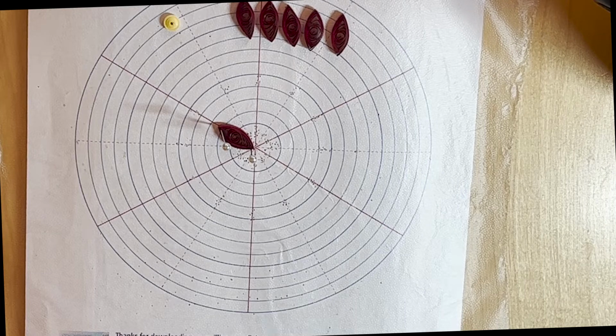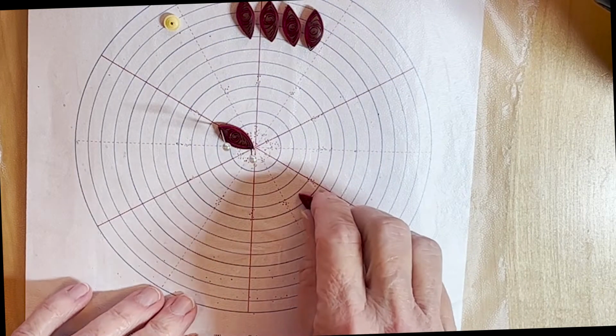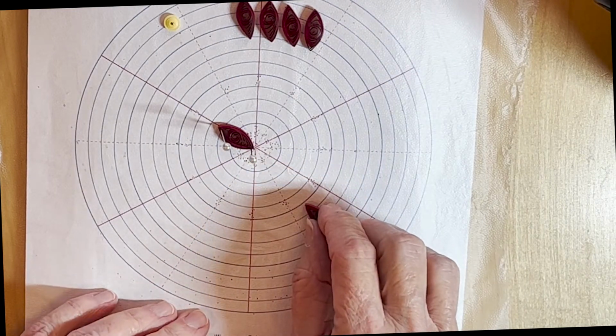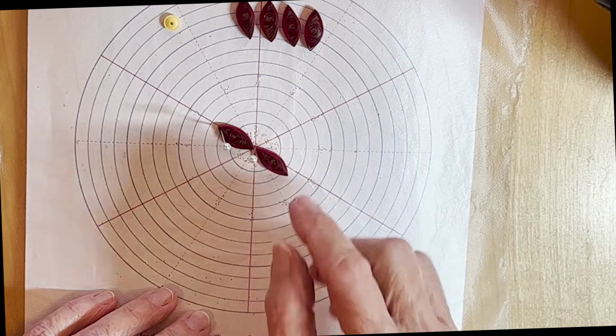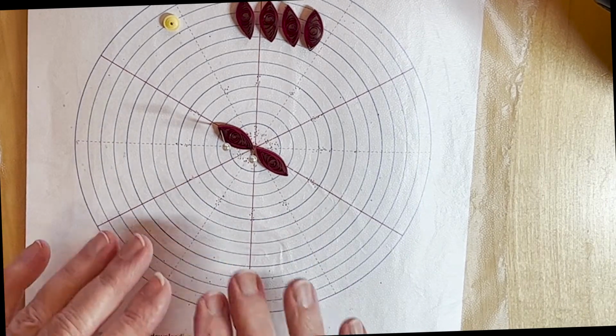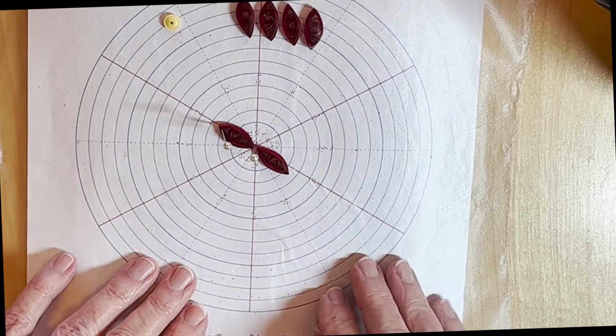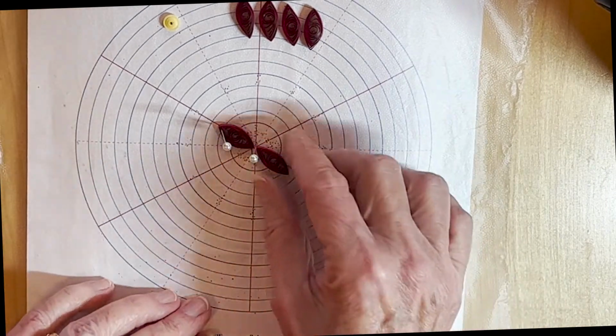Next, I'm going to just start pinning down the other shapes. What I find is that when I'm starting a shape, it helps to place my second piece opposite the first piece rather than next to it. This just seems to keep the pieces a little more stable and balanced as I get the piece started.